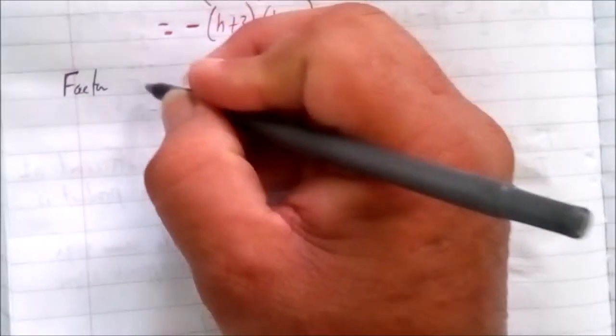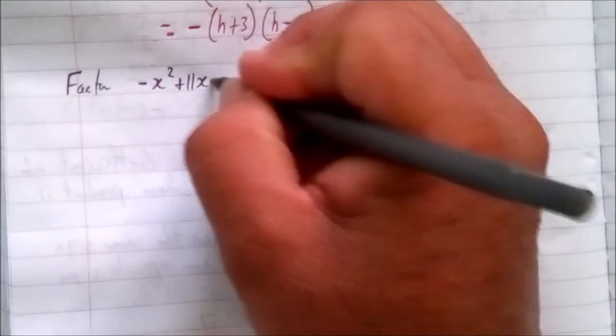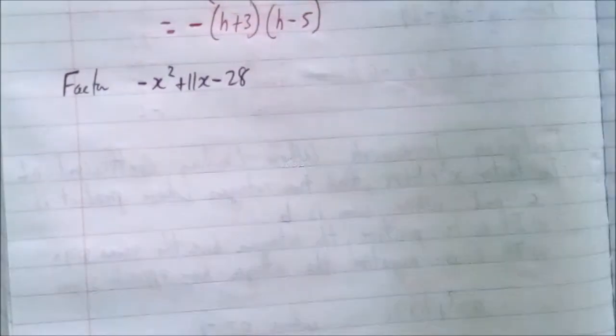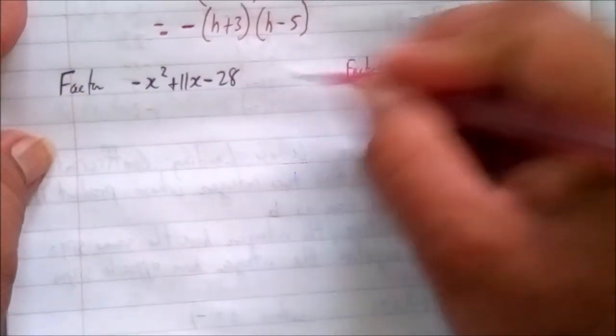So we're going to our next example. We now have to factor negative x squared plus 11x minus 28. The first thing to do is to find the factors of 28. How can I get 28?